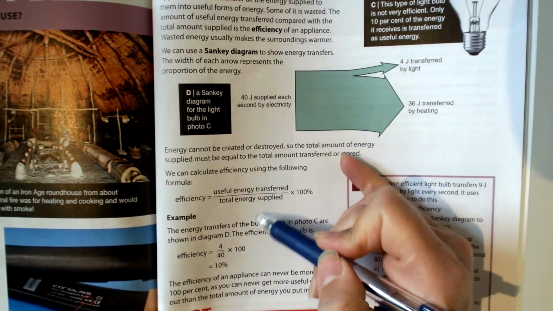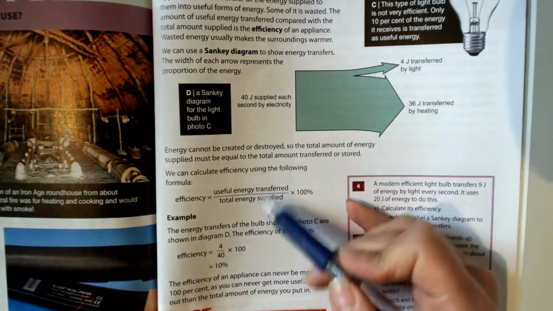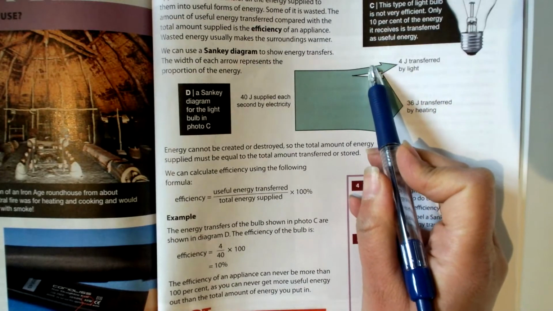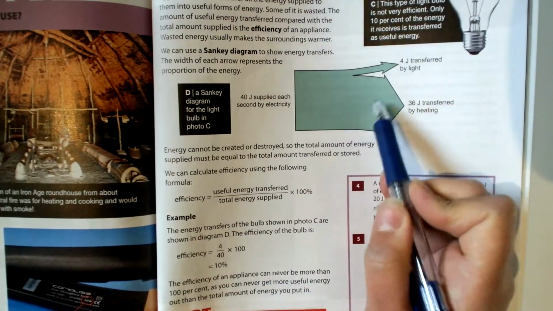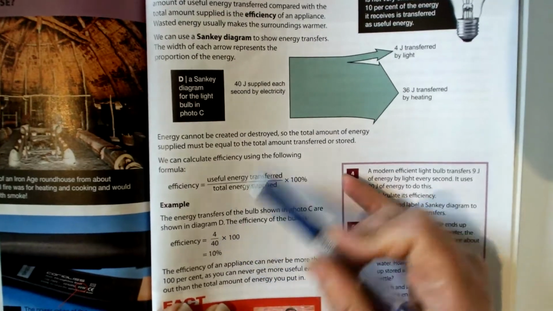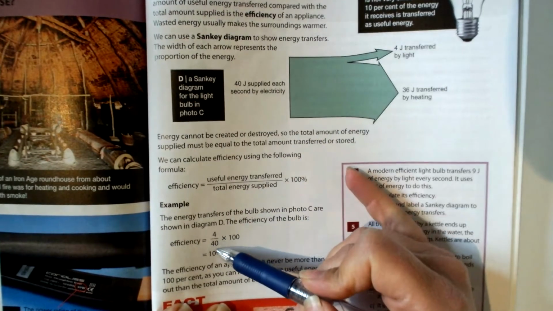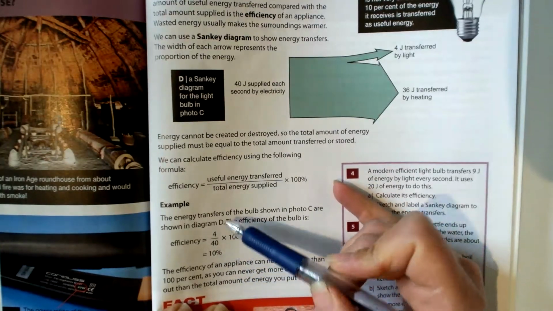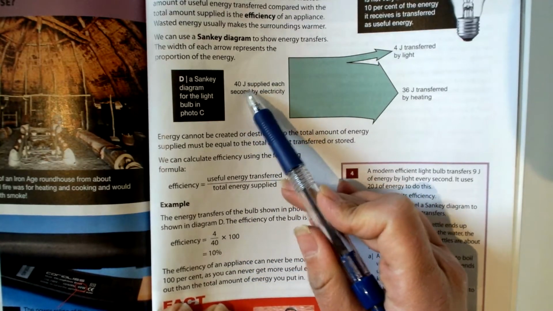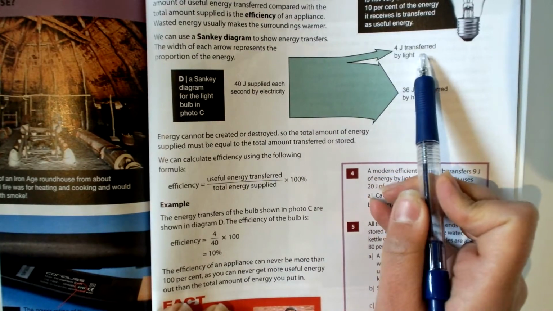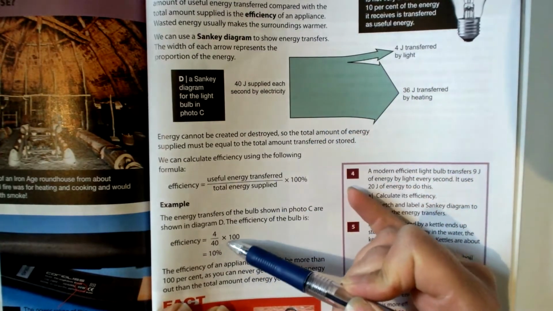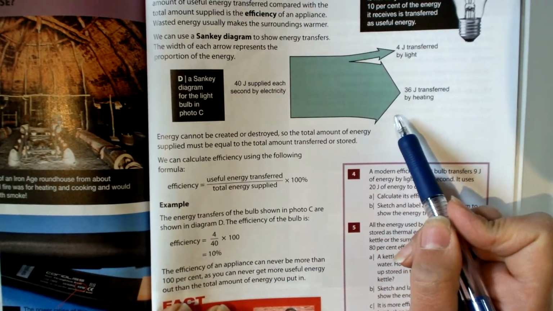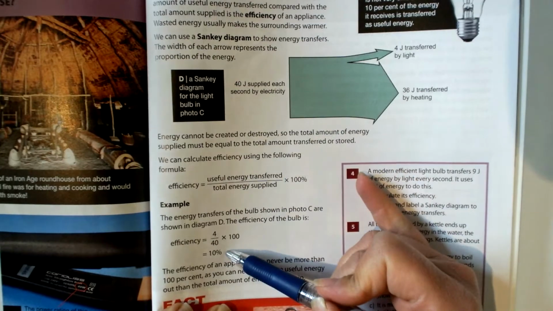We do 4 divided by 40, and then we times by 100, because what we're doing is working out a percentage. We're working out the percentage that was useful compared to the percentage that was lost. So you probably worked this out, 4 out of 40 as a percentage is 10%. 10% of this 40 joules per second put in is transferred as useful light energy, which consequently means that 90% of it is lost as heat. So not particularly efficient.